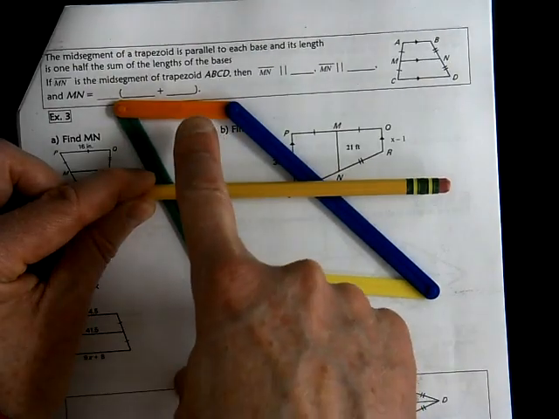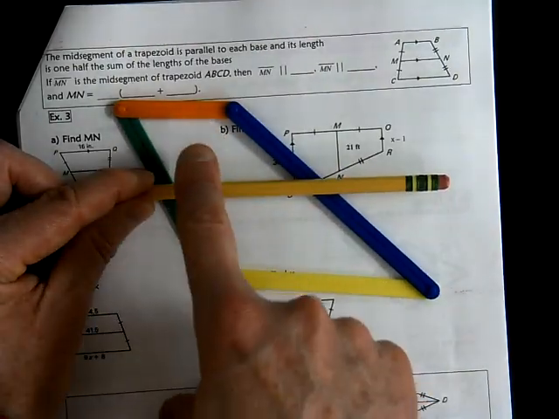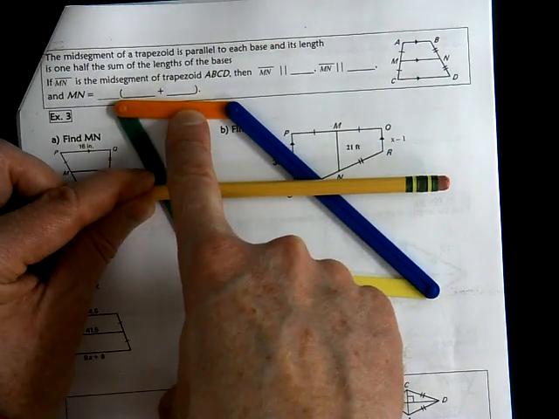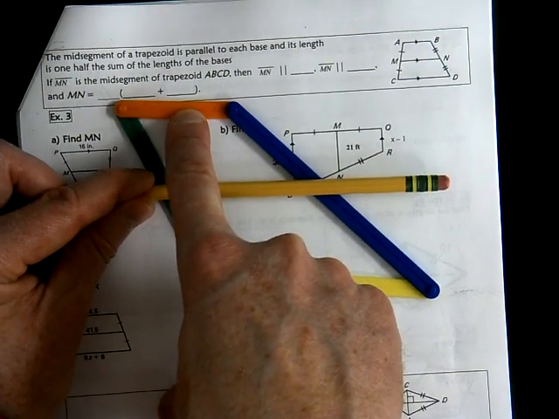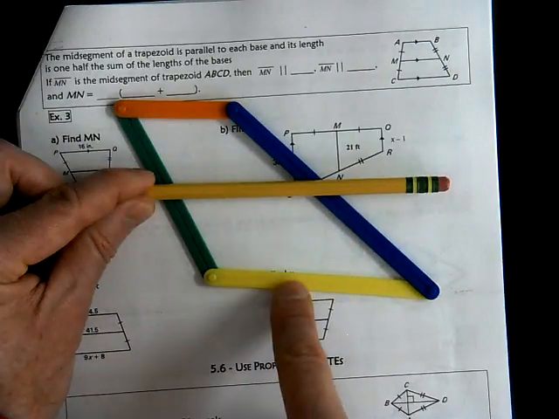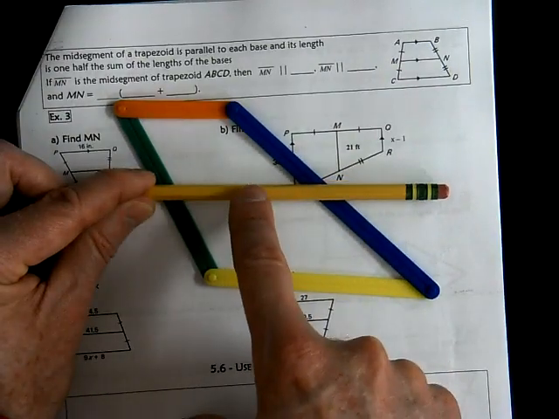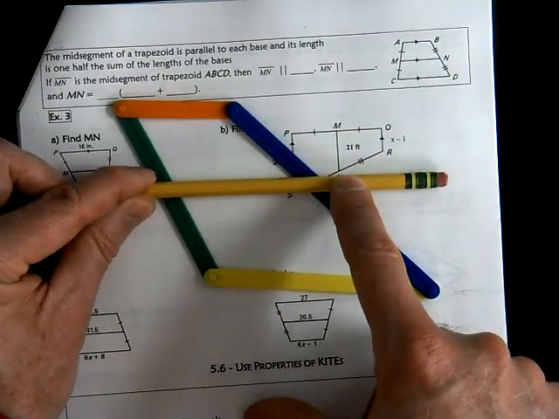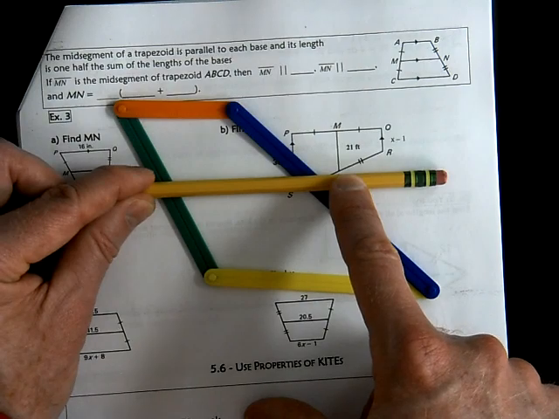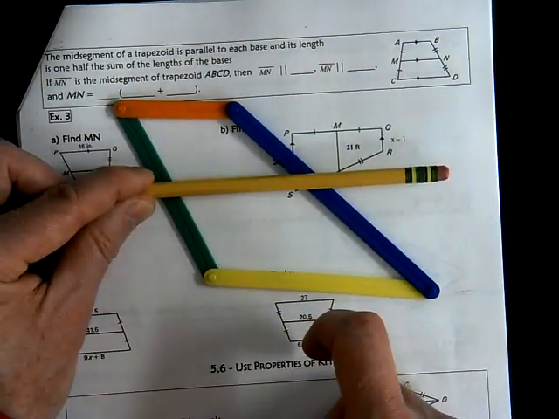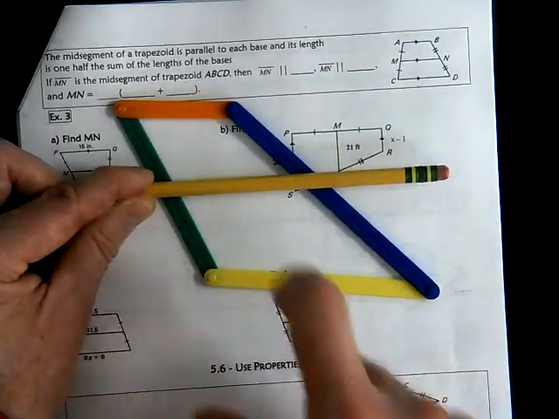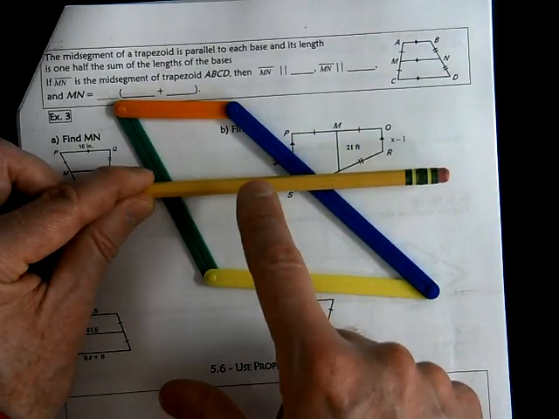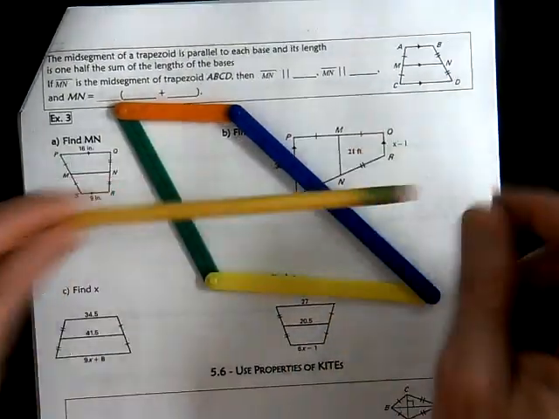And it's halfway in between. So if that's 2 and that's 4, then this is going to be halfway in between. The length is going to be halfway. It's going to be 3. It's going to be the average of the two put together. 2 plus 4 divided by 2 is 3. It's going to be the average of them.